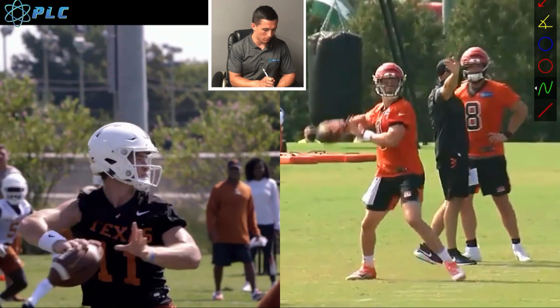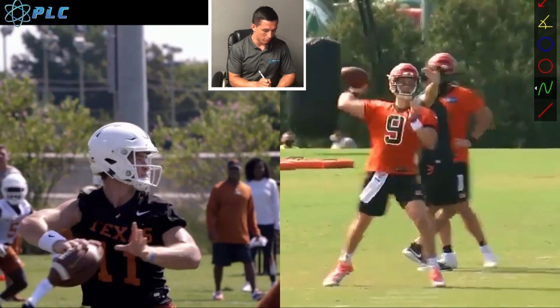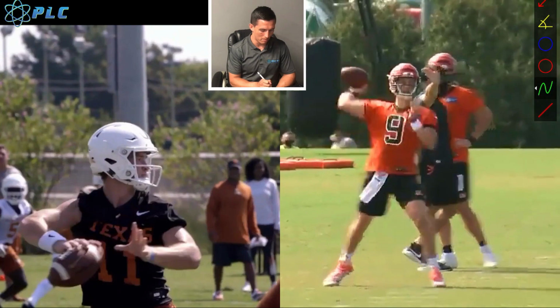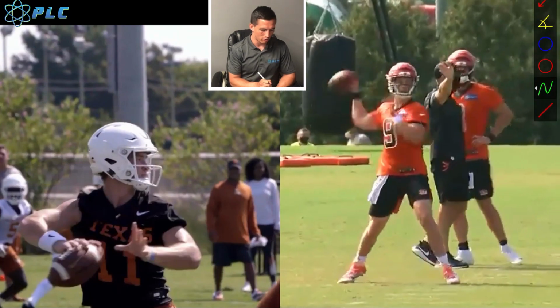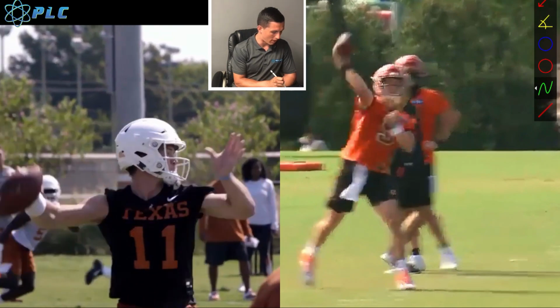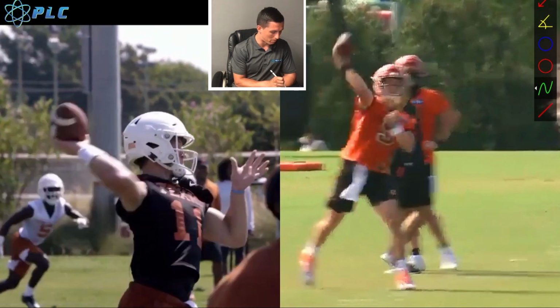I guess real quick, I do want to show you the nose of the football, and being able to really generate that, getting that elbow coming forward and through, and then also making sure that the nose of the football comes forward and through is super important. Watch both of those guys, how fast they are in getting the nose of the football coming forward.